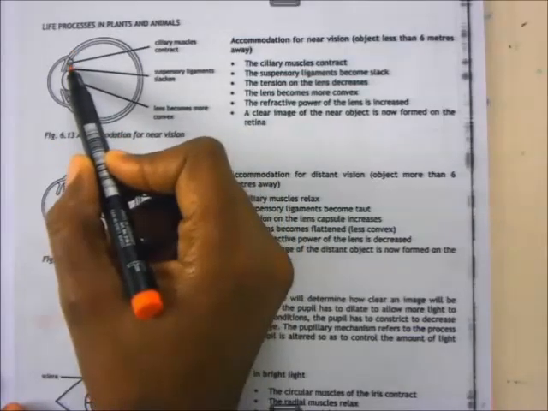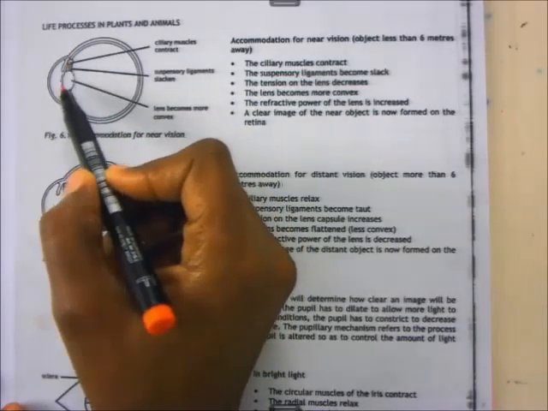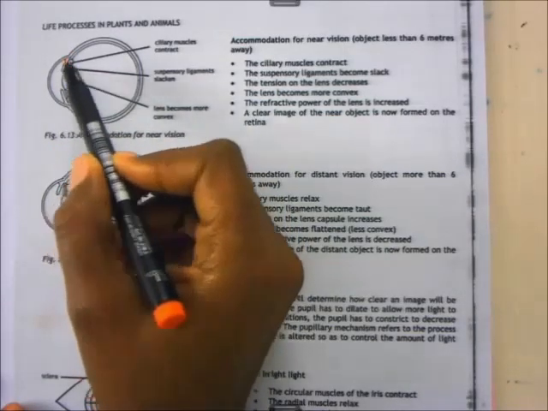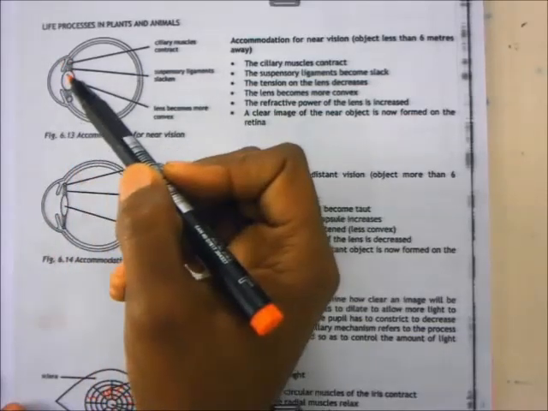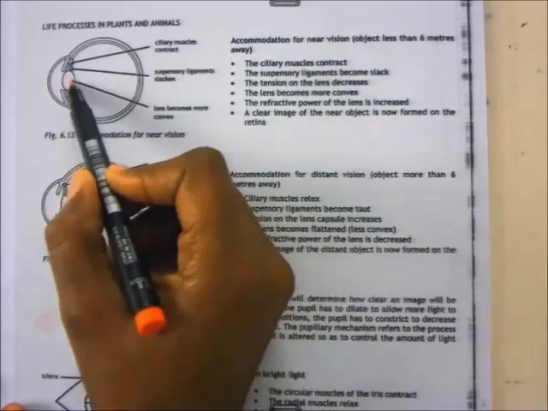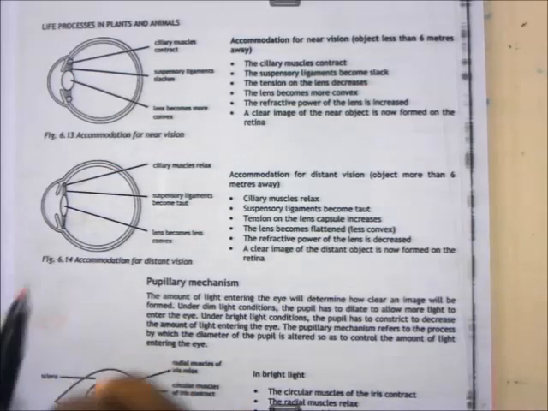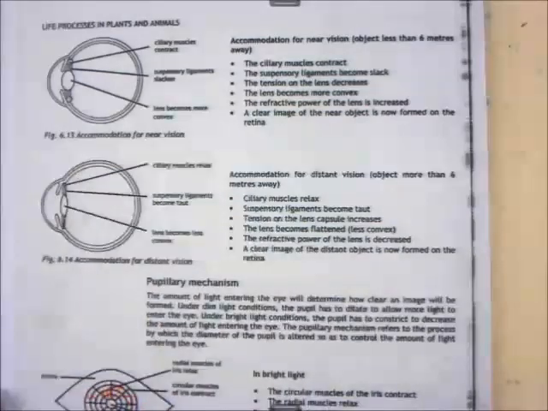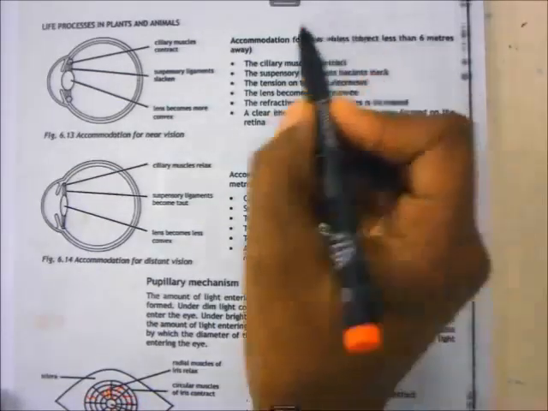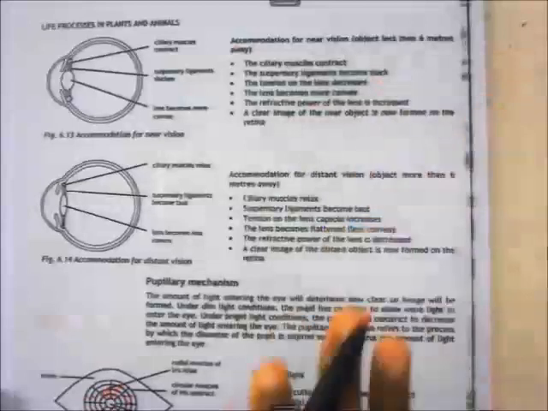Another structure that plays a role in accommodation is the suspensory ligaments and the lens. Okay, let me explain clearly to you what this accommodation is.